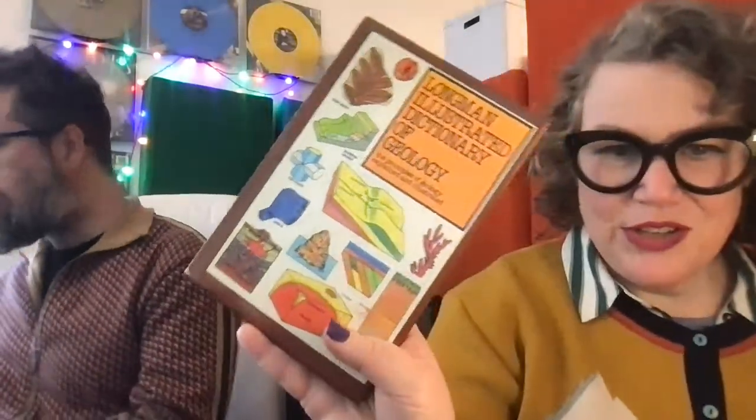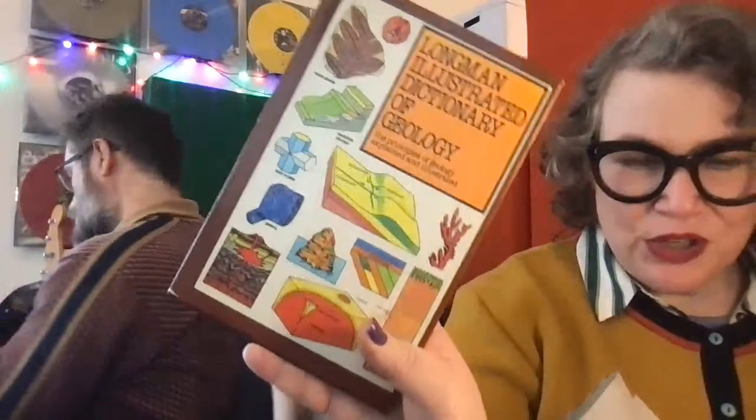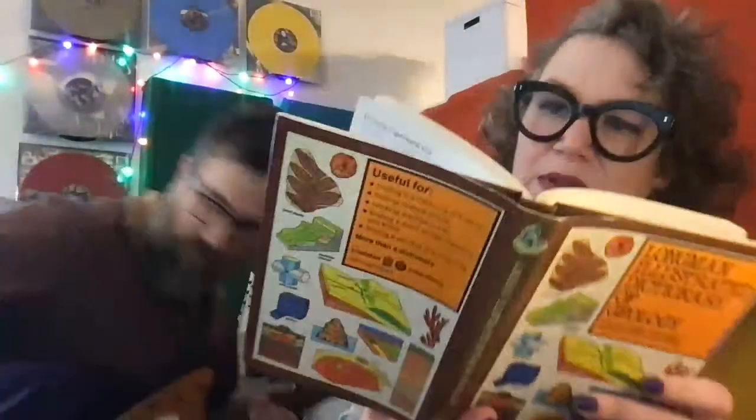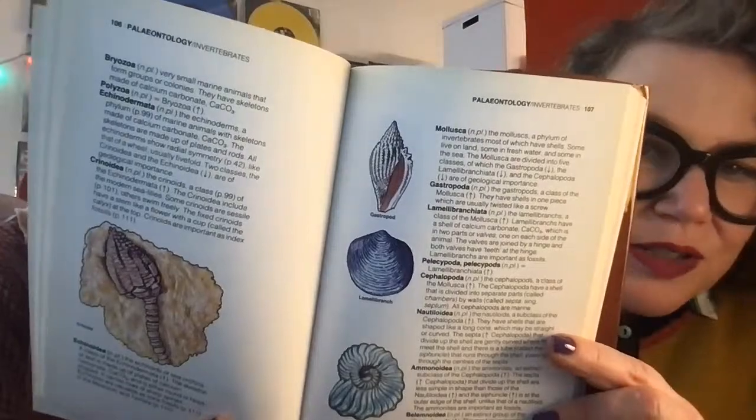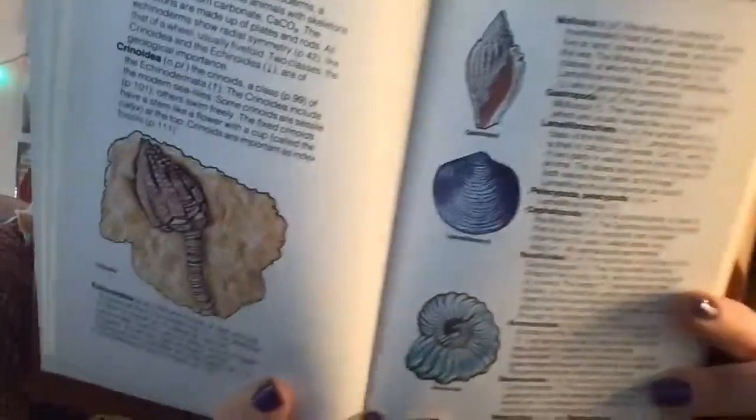We have like 4 minutes left together. Should we return to the Longman Illustrated Dictionary of Geology? I've opened it to the paleontology invertebrates page with all these pictures.